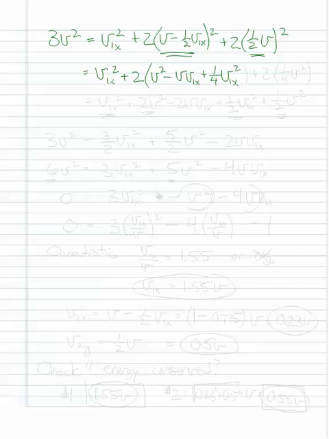v1x squared. And they're both actually multiplied by 2, so I'll just stick this in here. No, maybe that'd be confusing. So I'll do this. 1/4 v squared. Okay, so I squared those things. Let's see. So I'll multiply through by the 2's. v1x squared plus 2v squared minus 2v v1x plus a half v1x squared plus a half v squared.